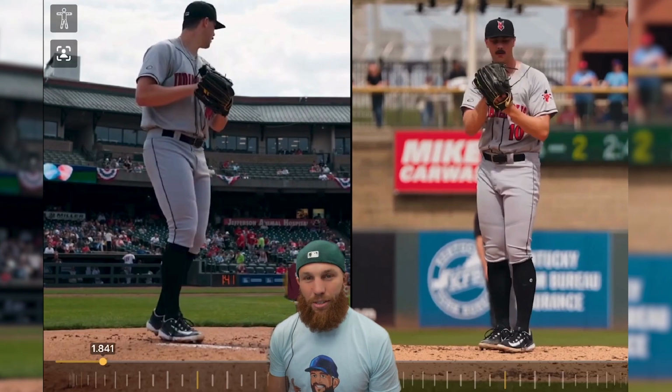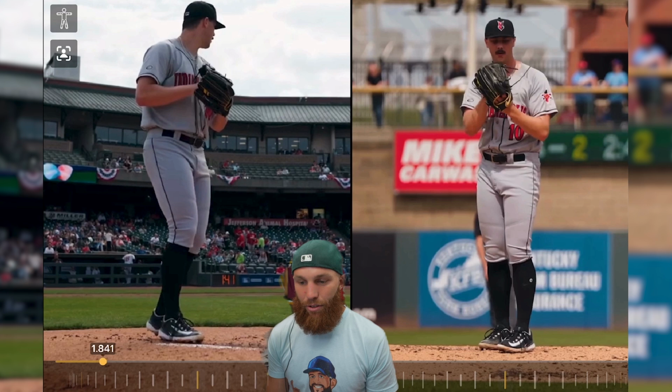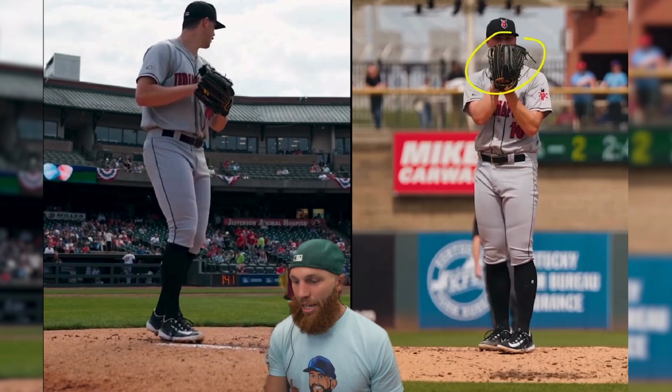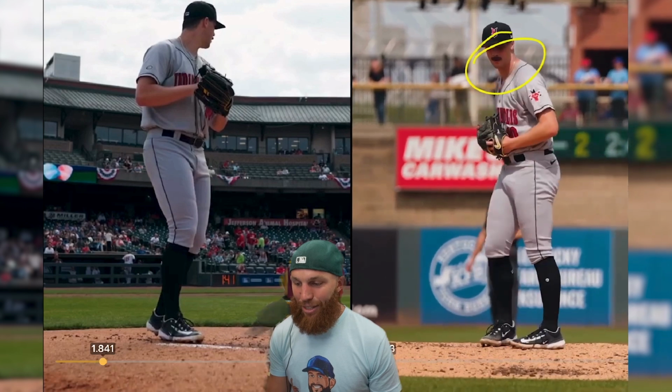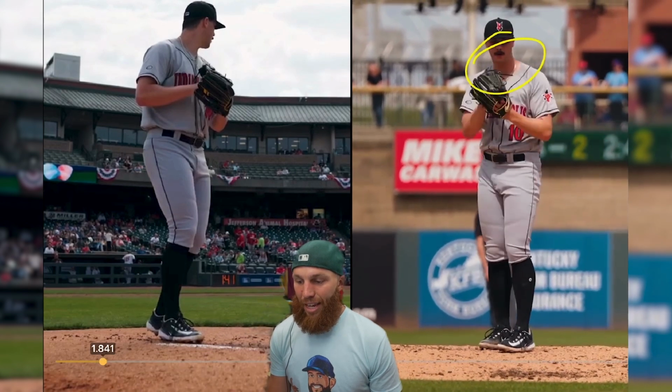I think he's 6'5", 240, 6'4", 240, 6'6", 240, 6'6", 230, 6'6", 250. Who knows? So now we have the setup. Setup is an easy one for me, especially with a guy like Skenes, because you can see what he's doing with the hands, with the feet.